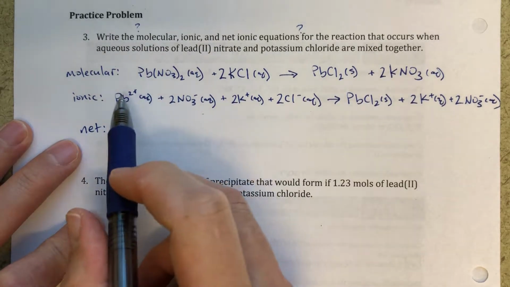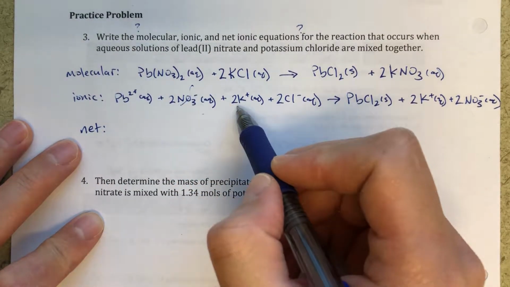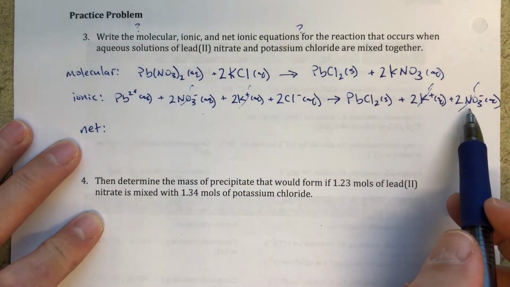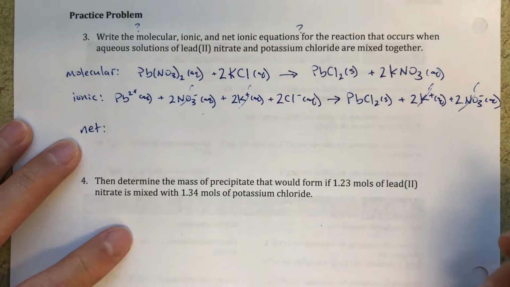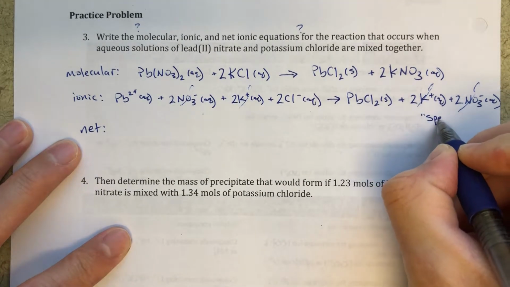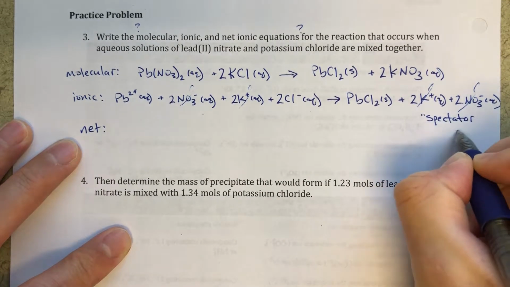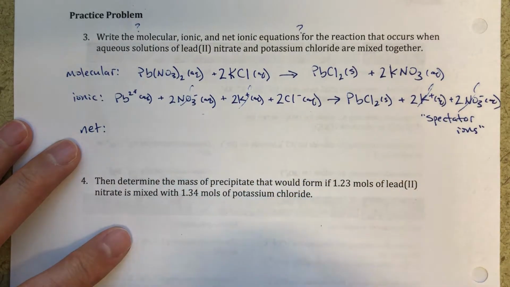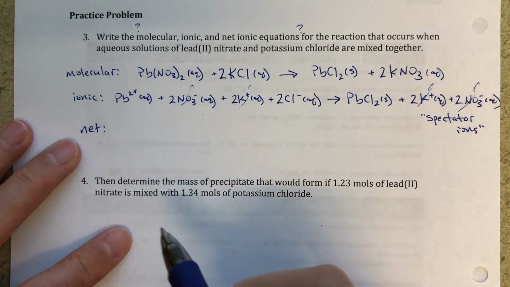The net ionic equation, I'm going to go through, and I'm going to cancel out any ions that show up on both sides. So my NO3- shows up on both sides. That's what we call a spectator ion. So we can actually put that in here, spectator ions. So we can go ahead and cancel those out from both sides. They're not participating in any chemical reaction, any net chemical reaction.